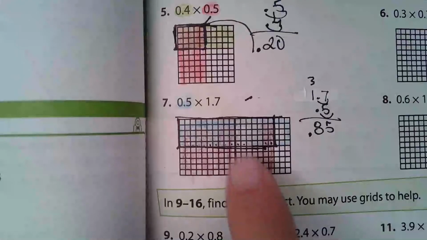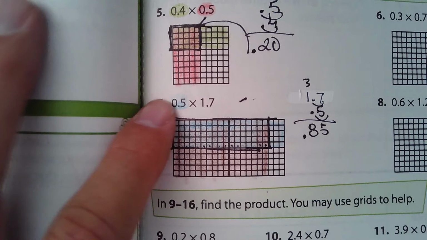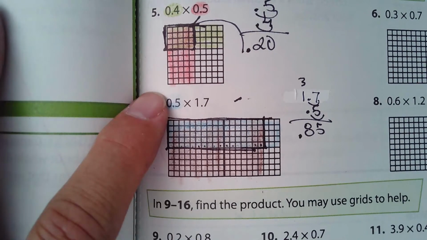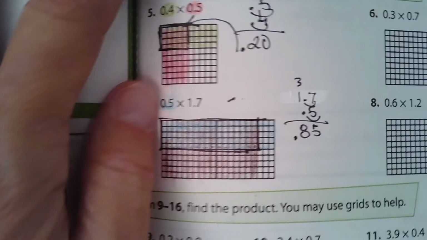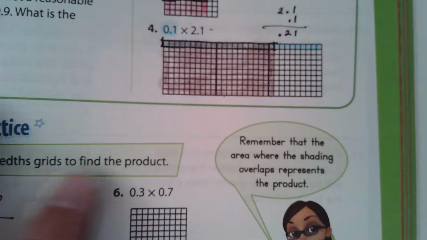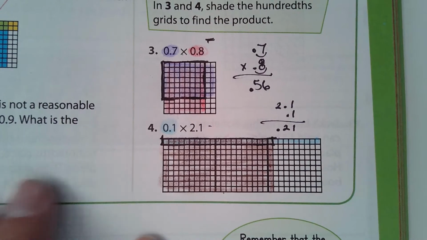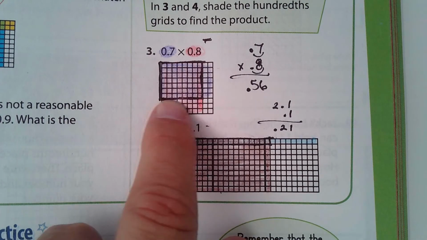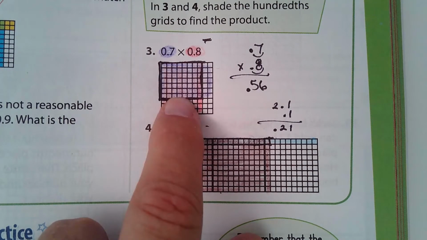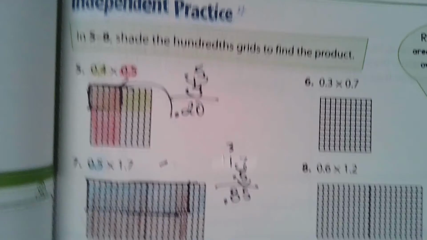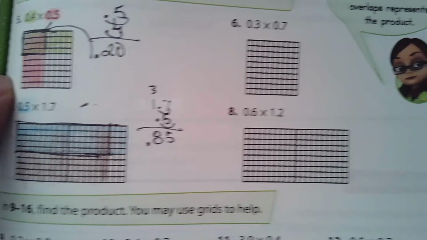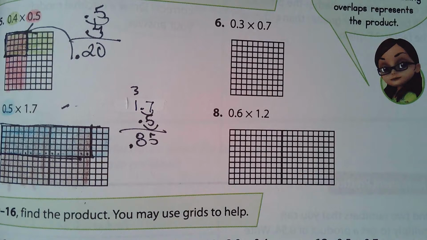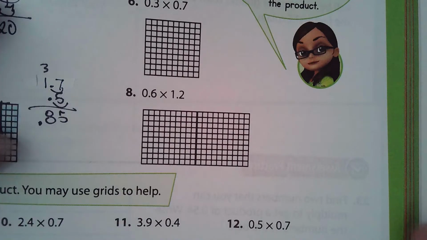So do the best you can with what colored pencils you've got. Sometimes it works. Sometimes it doesn't work so well, depending on what colors you use for the overlap. I darken mine with a black marker, so it's kind of easier to see what the overlap is. But go ahead and do 6 and 8. And then let's look at a couple of these problems for the rest of your homework.